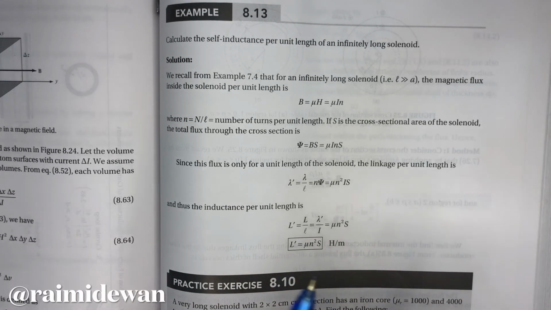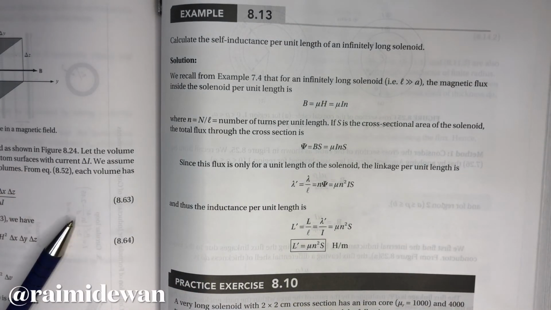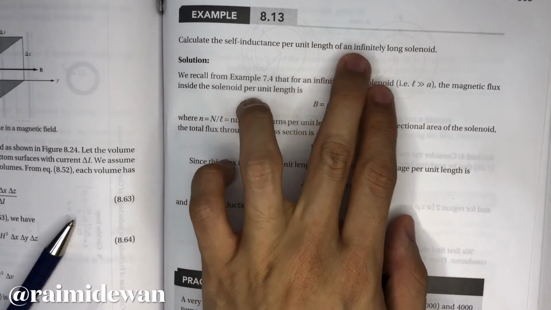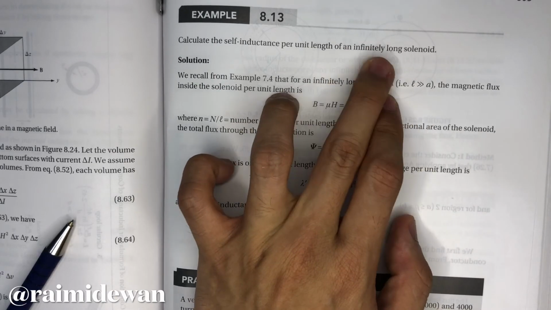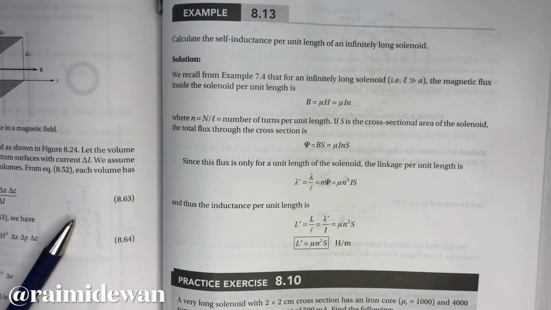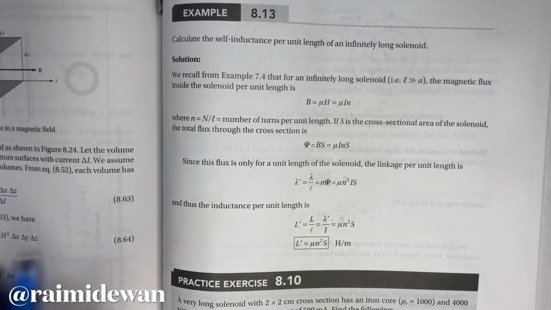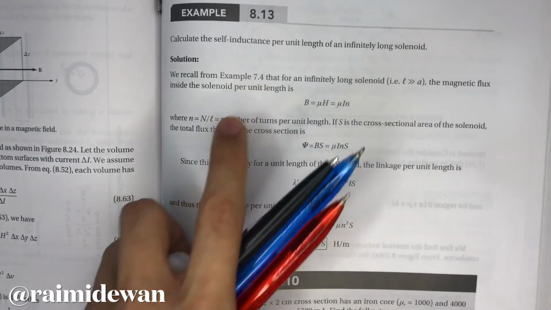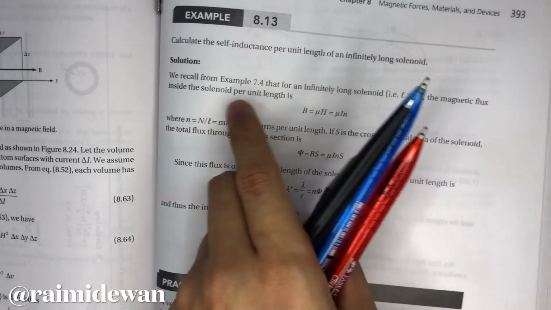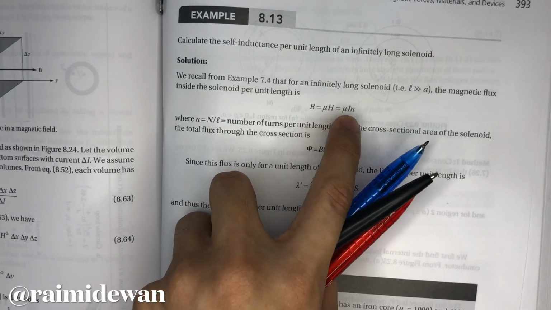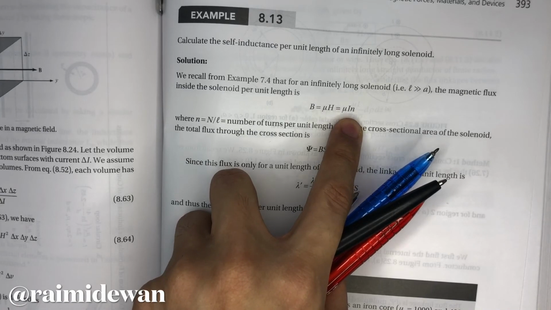Now we just get through this example 7.13 first. Calculate the self-inductance per unit length of an infinitely long solenoid. When it is infinite, what we can deduce is that we can use Ampere's circuital law, for example. So we recall 7.4. The magnetic flux density inside the solenoid per unit length is B equals mu H, and H equals nI.